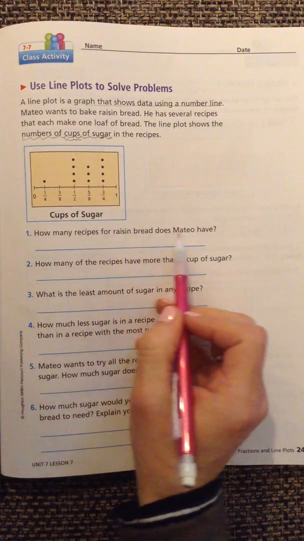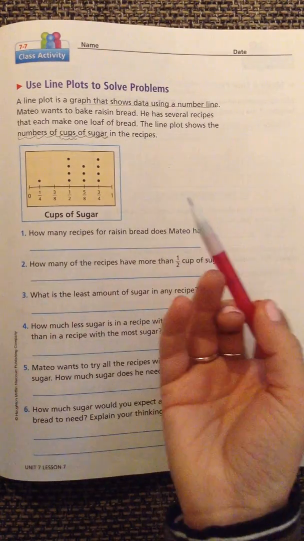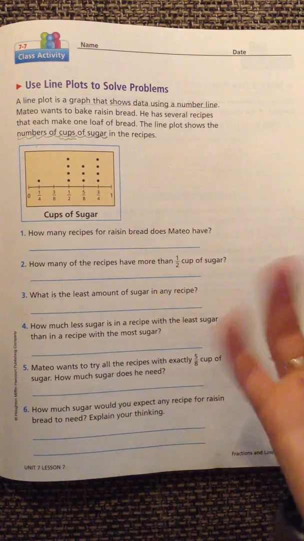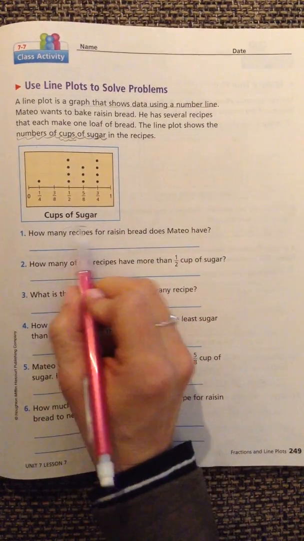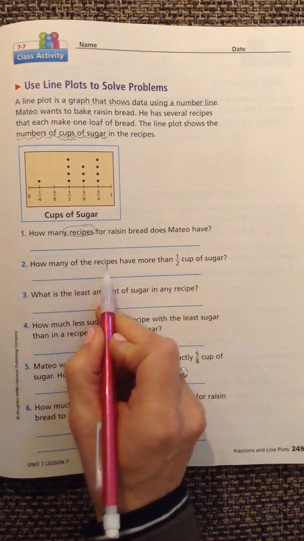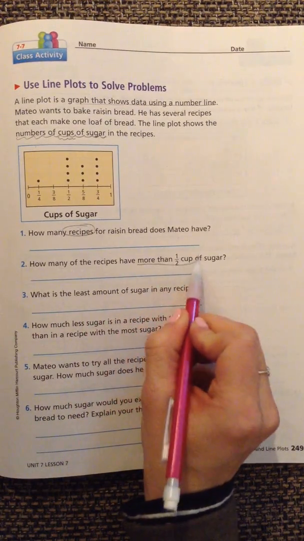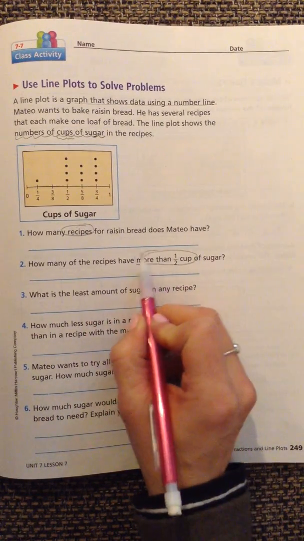So, how many recipes does he have? Think about your line plot. Think about your plots. How many recipes? Not how many cups, how many recipes? So, we're looking at recipes there. How many of them have more than a half a cup? So, think about more than a half a cup.